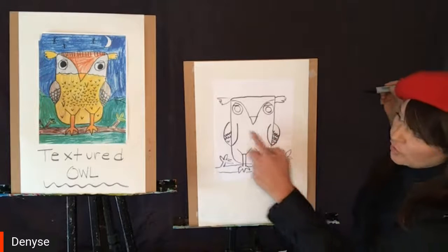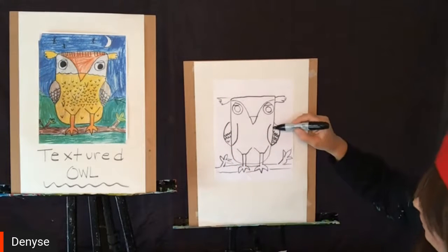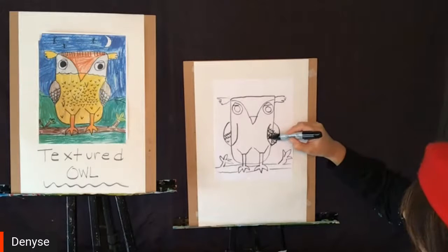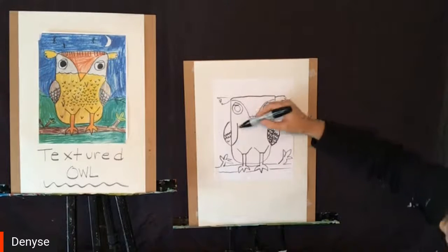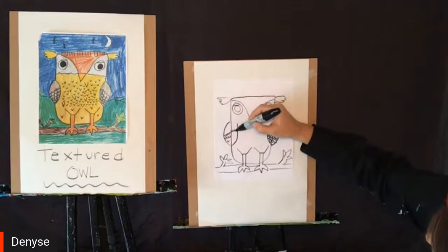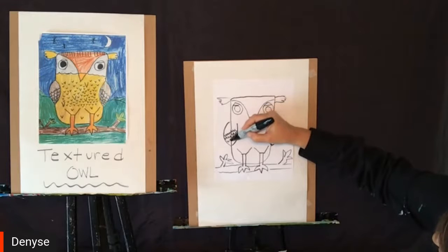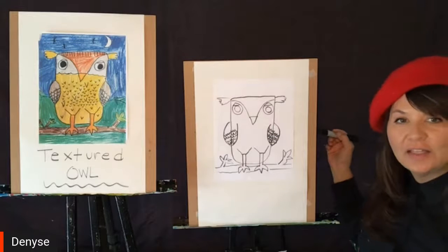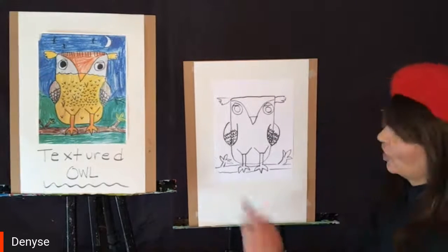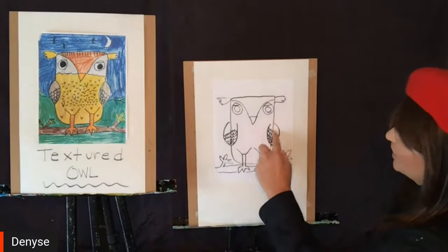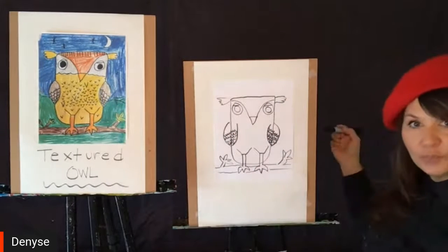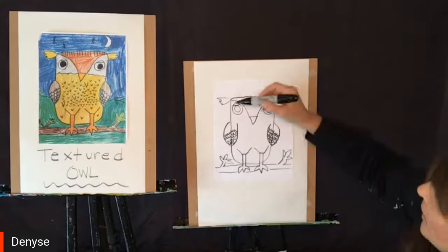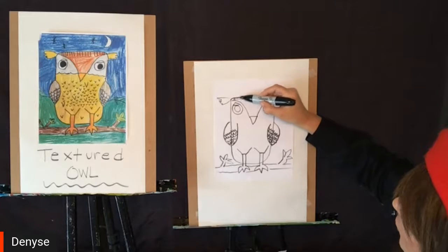And again, you guys could erase that line right there. Again, this is creating the illusion of texture. And again, you would erase that line that goes in there so that it would look like that. You can add little vertical lines at the top. Vertical, vertical, vertical.